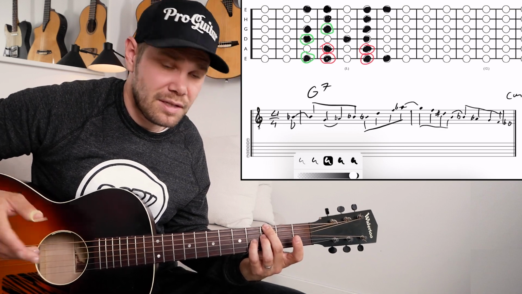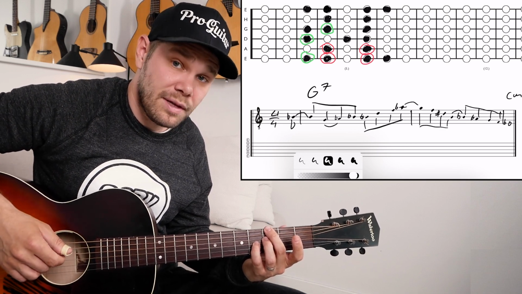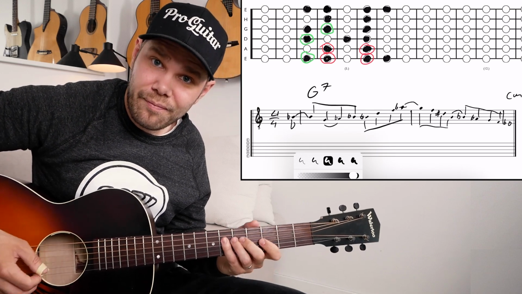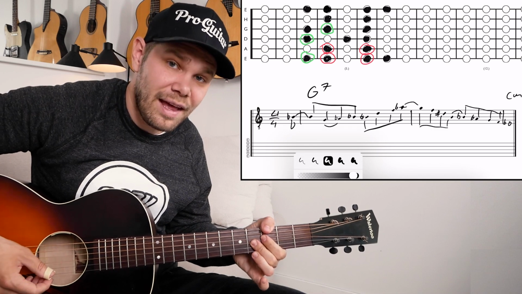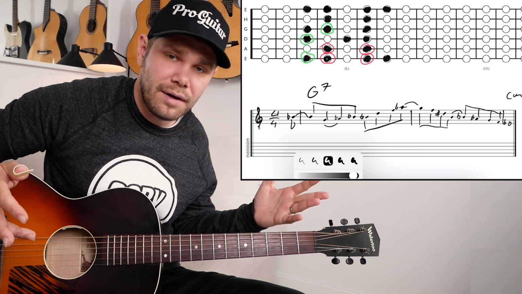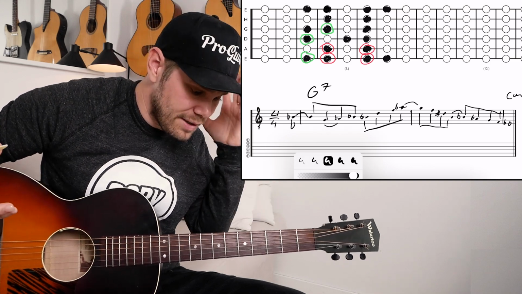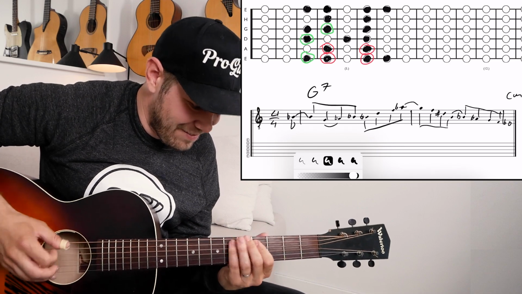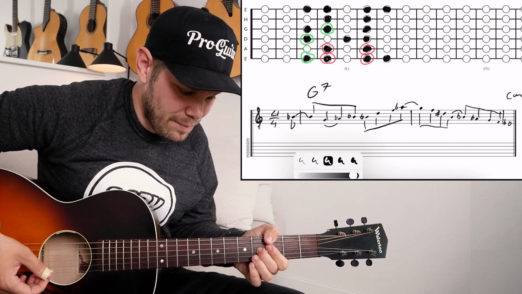In this case, we're using the altered scale up to that highest note of the chord, and then he plays the chord again, because then it becomes a line rather than just a scale. You hear it, you get it in your head, your ears. Maybe an octave up.